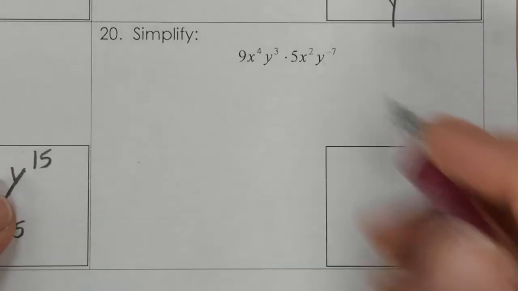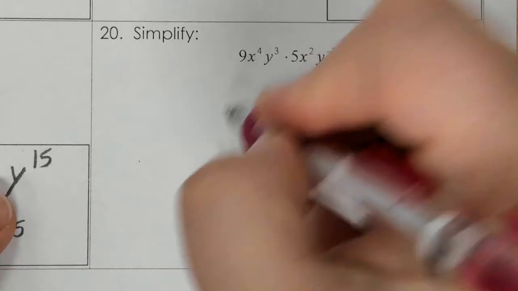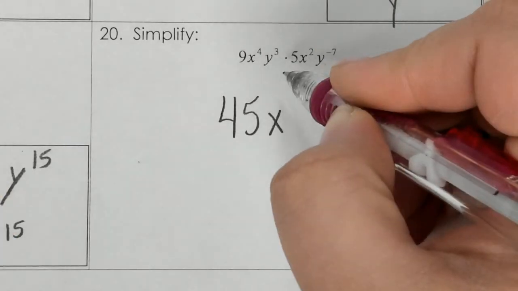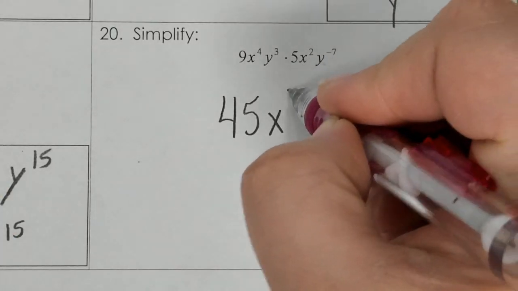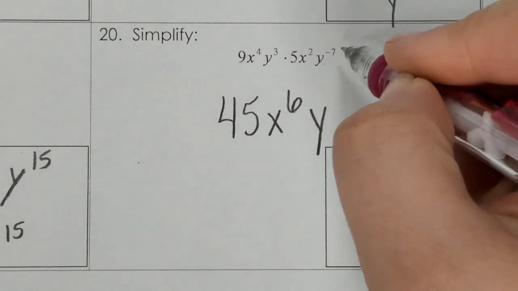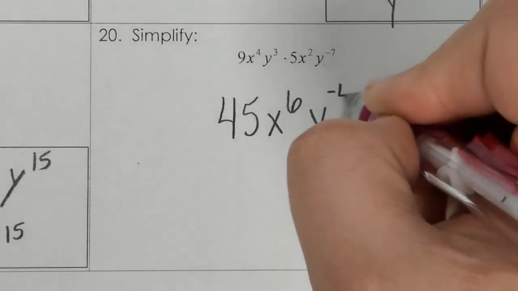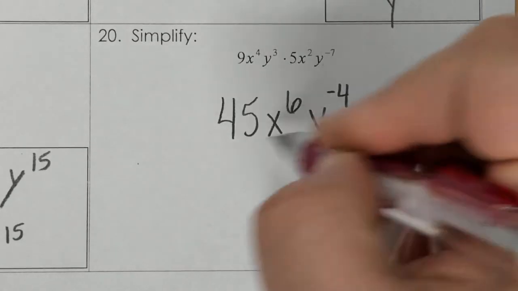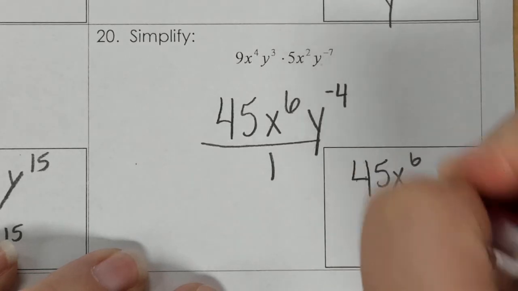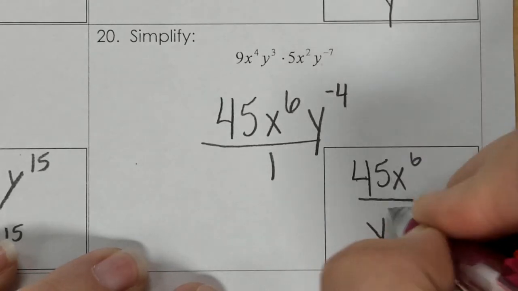Alright, the last question is you take 9 times 5 is 45. You add your x's, so 4 plus 2 is 6. And 3 minus 7 is negative 4. And then you put the whole thing over 1, and you would just bring down the negative exponent. So you make it positive.